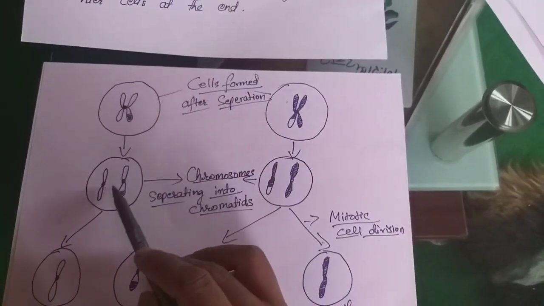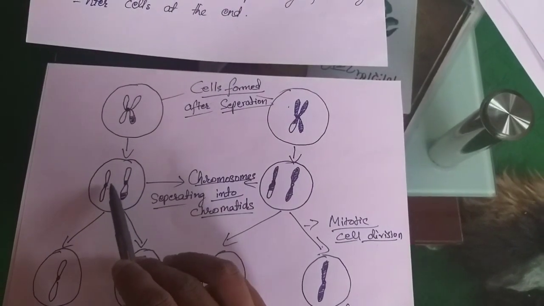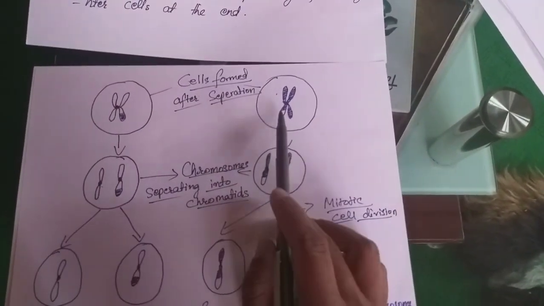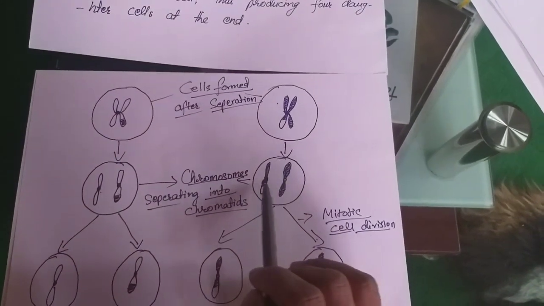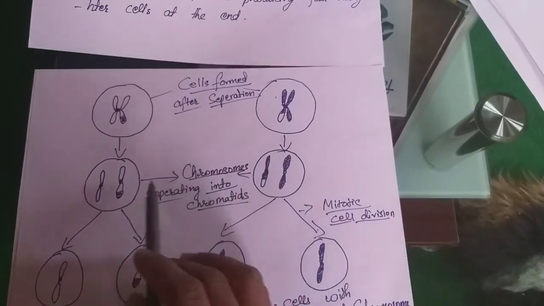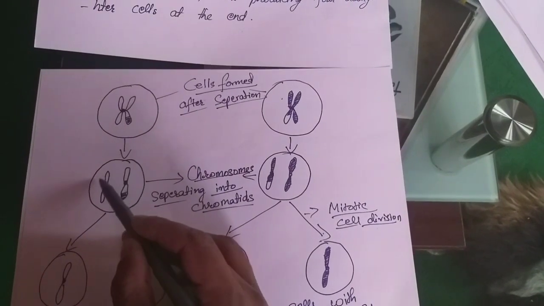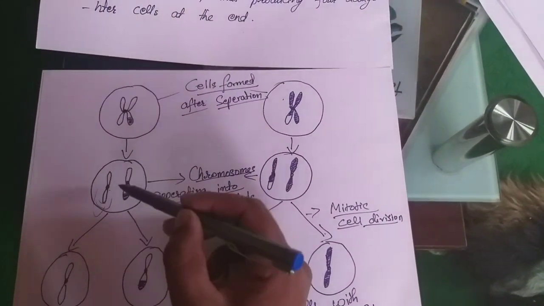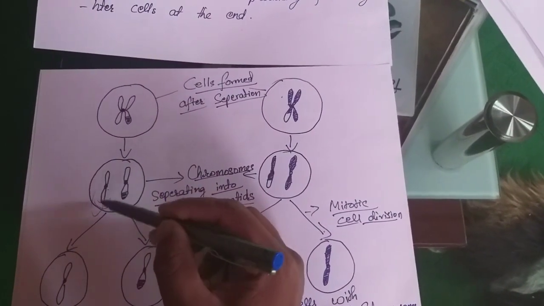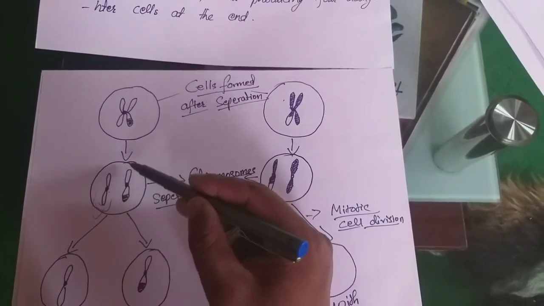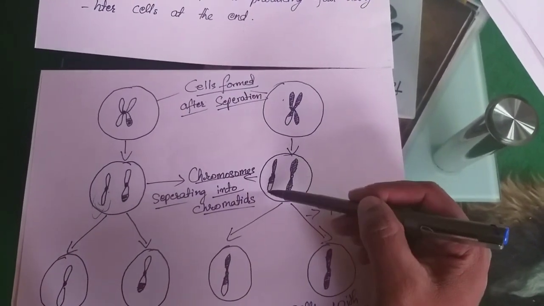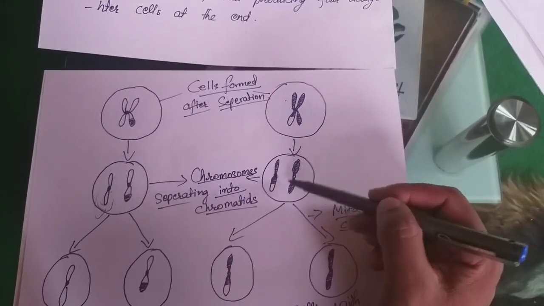So simply I have made the two chromatids, two sister chromatids. In this case also, this chromosome divides into two sister chromatids. As a result, this is a single chromatid with no exchanged genetic material. This one has exchanged its genetic material with the black chromosome. It is also a hybrid, you can say, and this is the pure form.